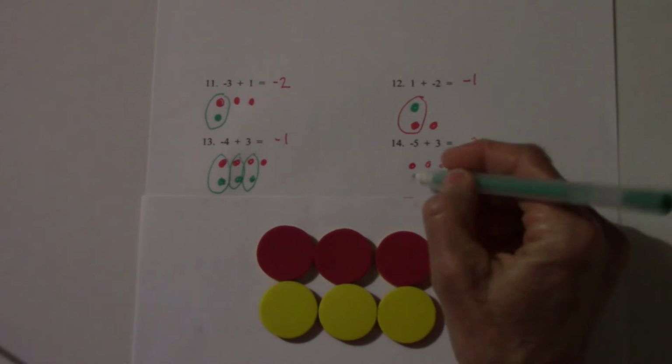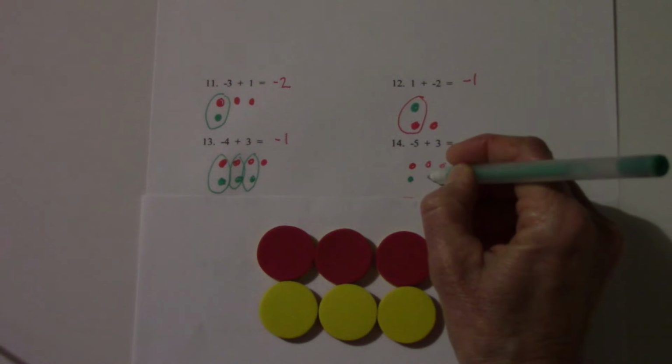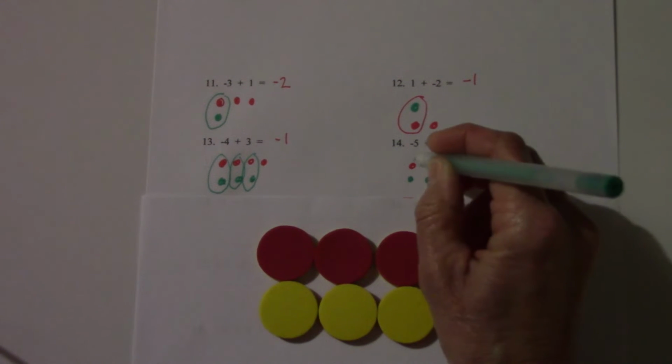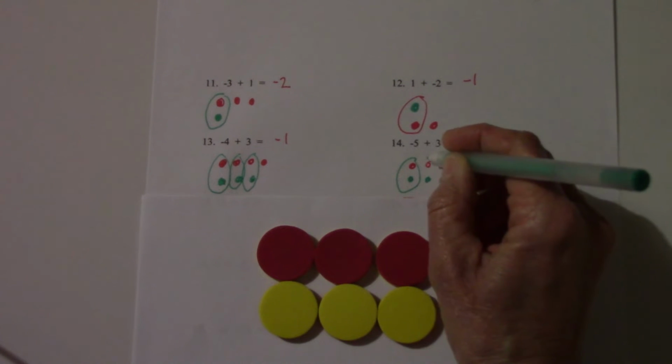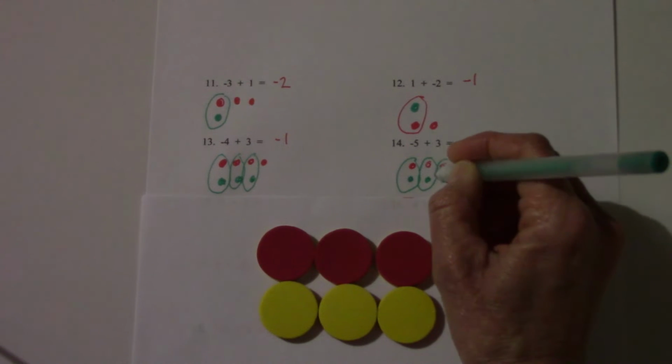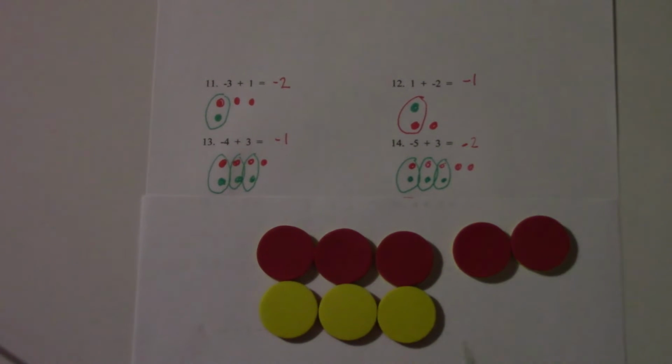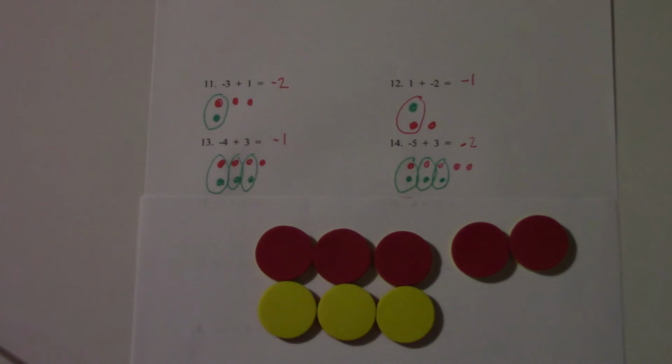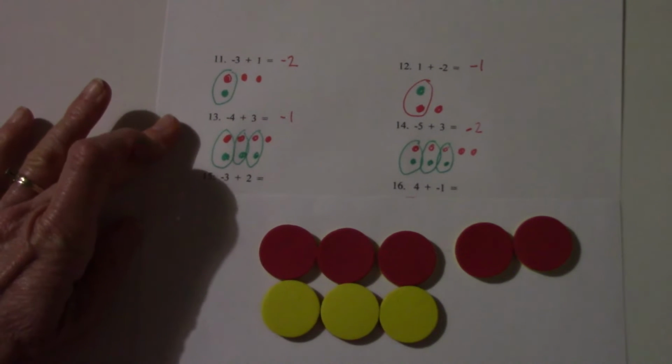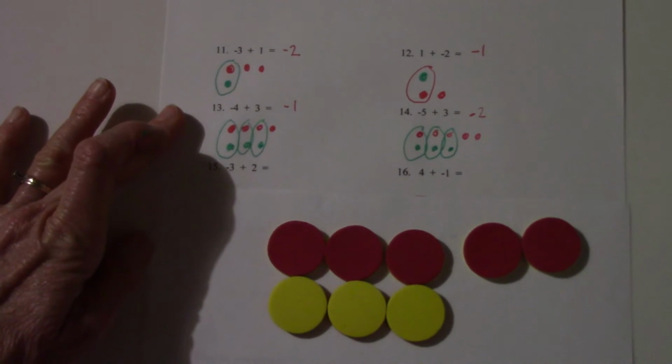And here are my positives. Draw them in first. So here's a 0 pair. Here's a 0 pair. Here's a 0 pair. So I'm left with 2 negatives. So far, all of my problems, my answers have been negative. But that's not necessarily always true.